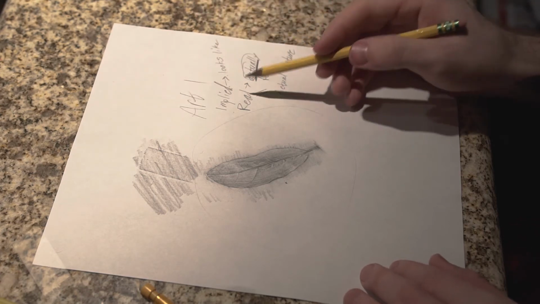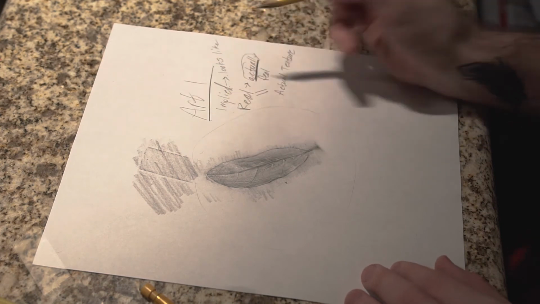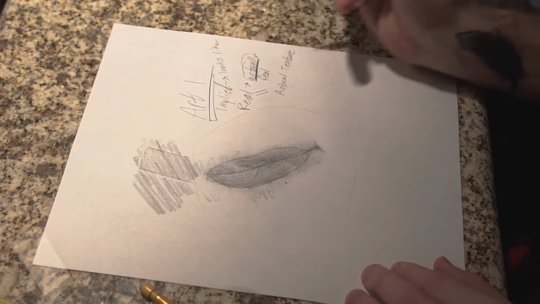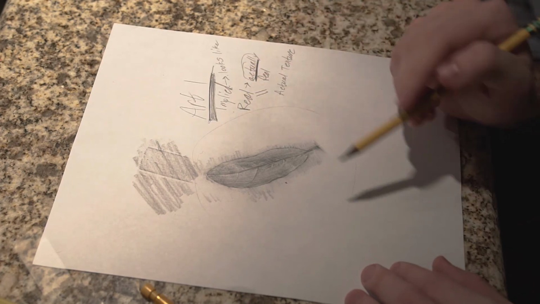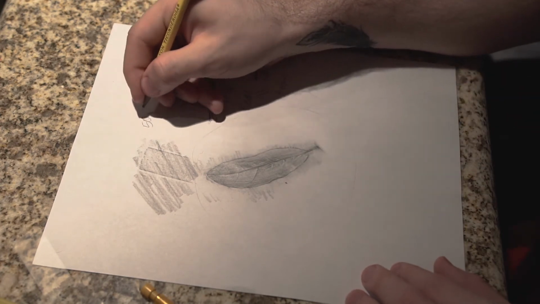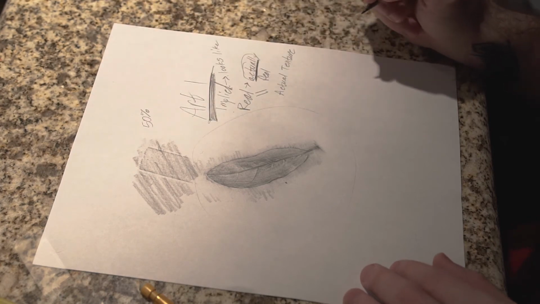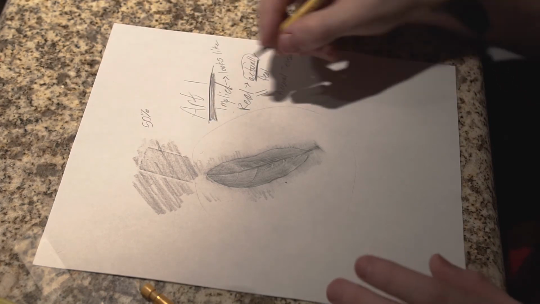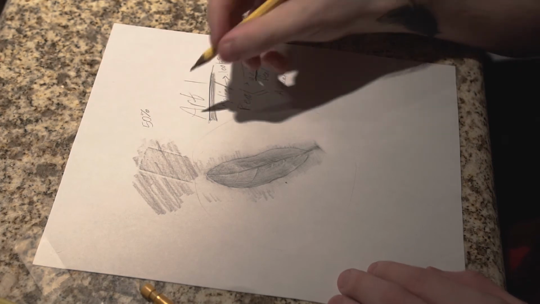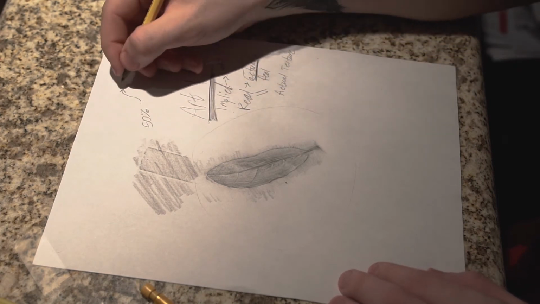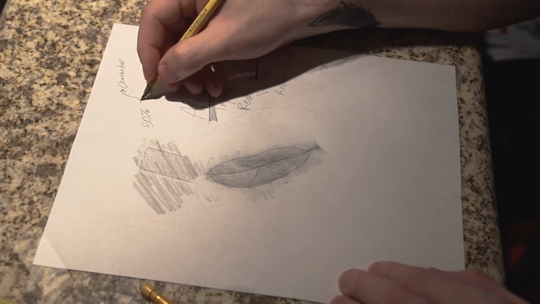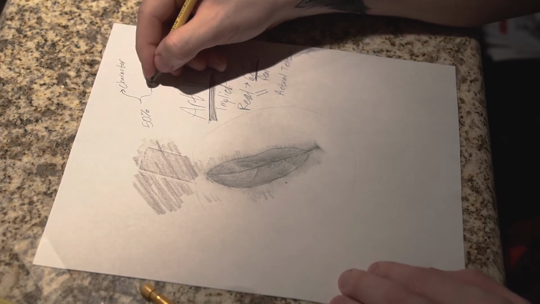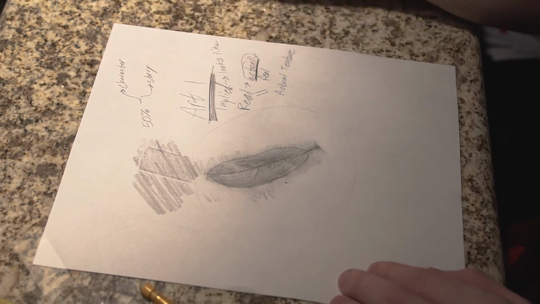Okay, so if you're in Art 1, this is done. You finished, congratulations, that's your project. If you're in Art 2 and you submit this to me, you will get a 50% because that is half of your assignment. The other half is you have to make either a character or a story with your texture, okay?